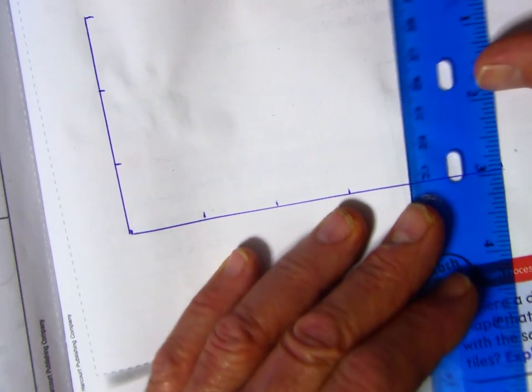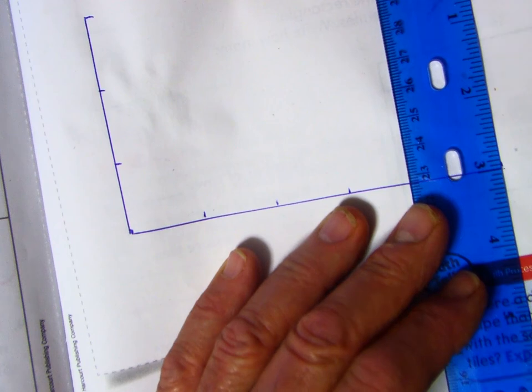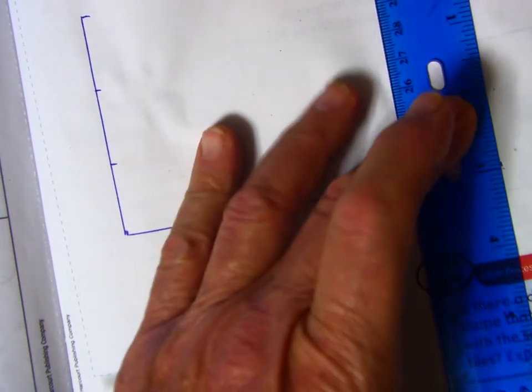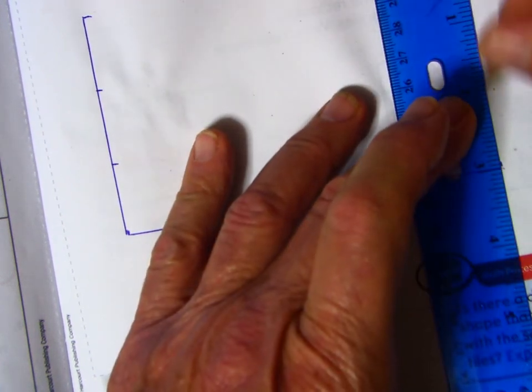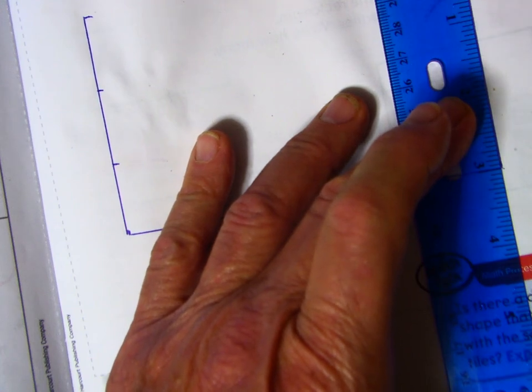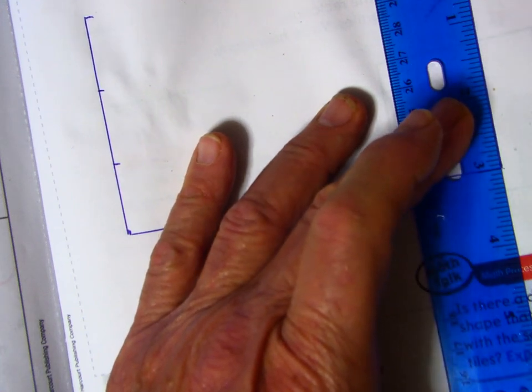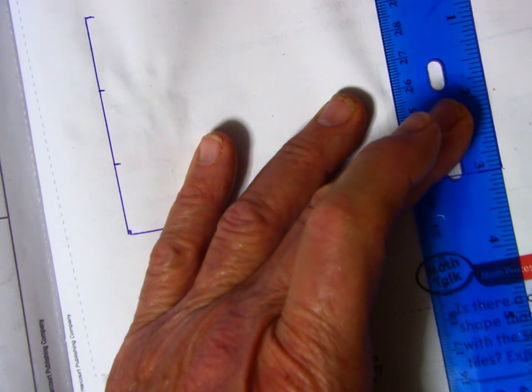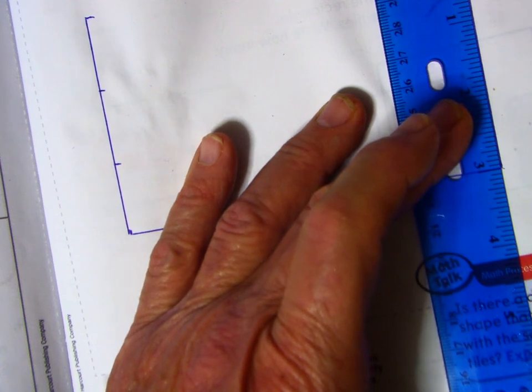I make sure it's not bent. It's got to be straight up. And I'm going to draw a line up to my beginning line there, my 0 line, I call it. Not quite the beginning of the ruler. Often the 0 line is the beginning of the ruler, but this one, it's moved in a little bit.